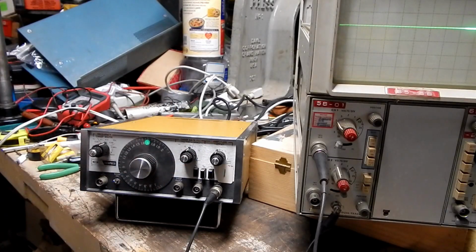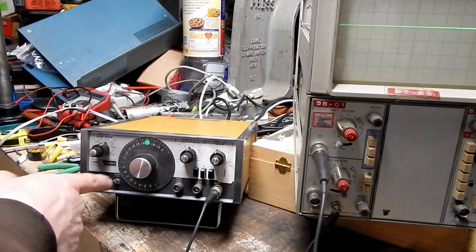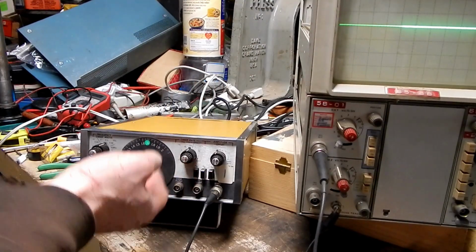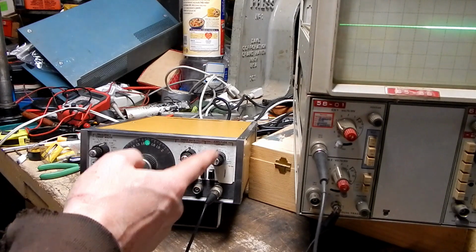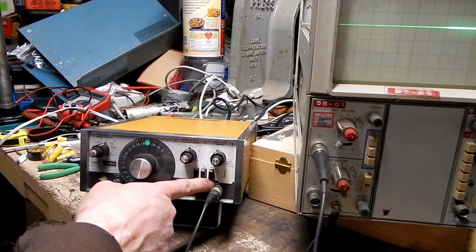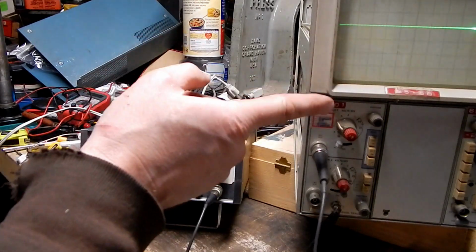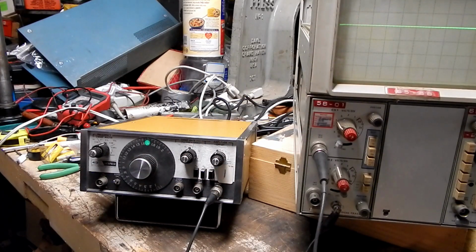Well, guys, I got the old Tektronix up here on the bench, and I have not been able to get anything out of this thing from the output jack going right into the channel on the oscilloscope.